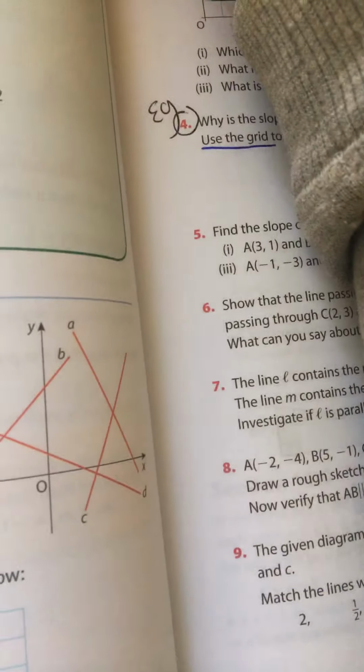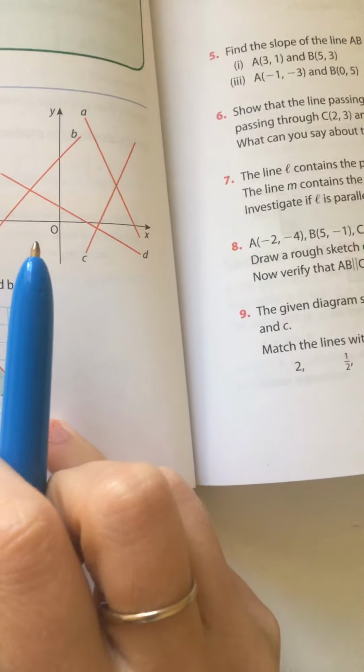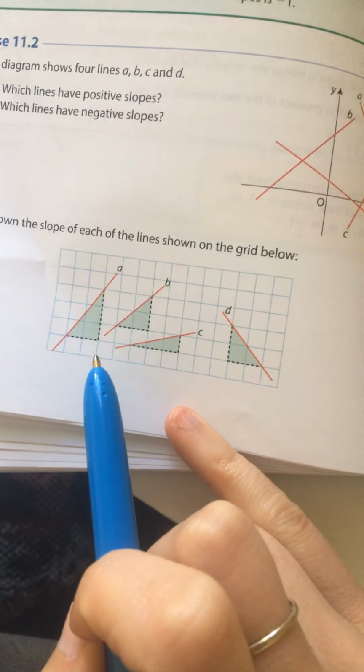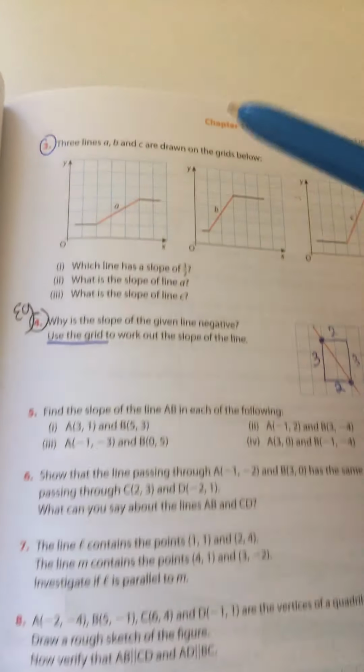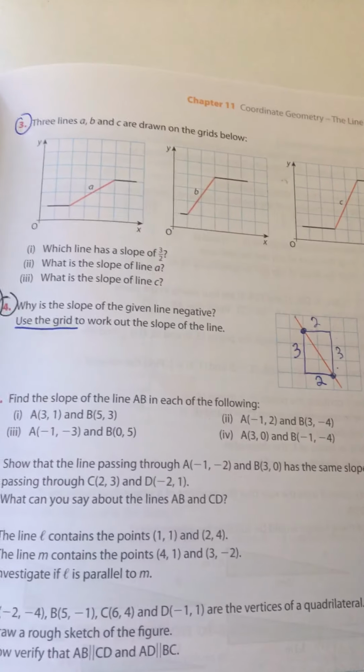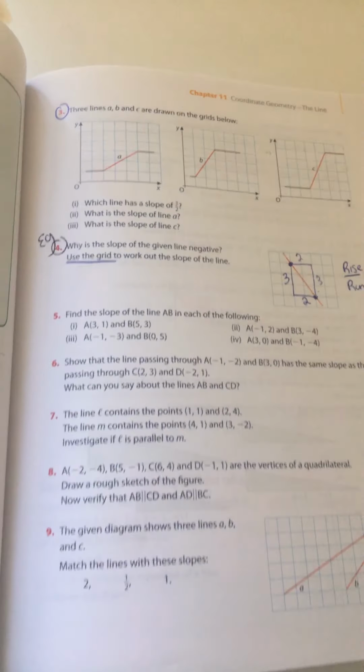Okay, so I'm going to give you questions 1, 2, and 3 for homework. Question 1 is fine. You're just saying if they're positive or negative slopes. Question 2, they have the triangles drawn for you. That's nice. So you're going to find rise over run. Question 3, you need to draw the triangle yourselves and find the slopes. Okay, thanks guys.